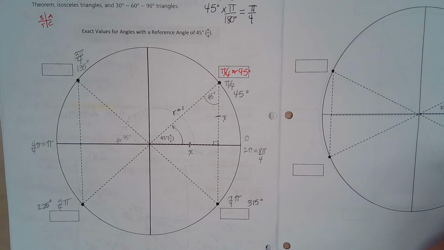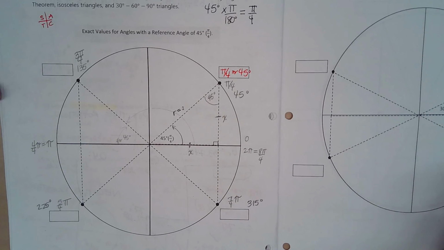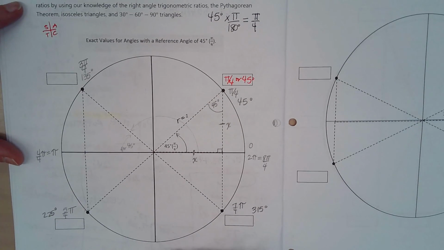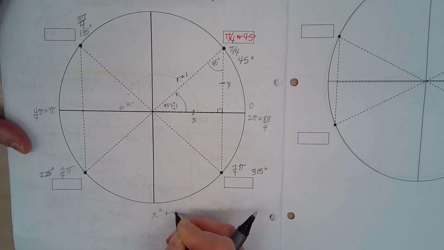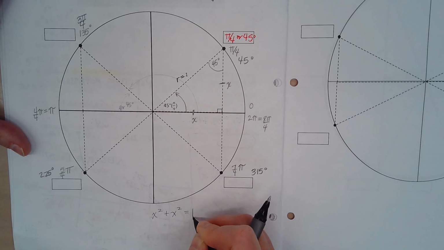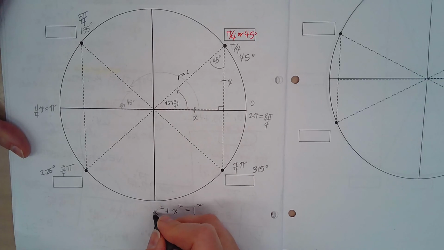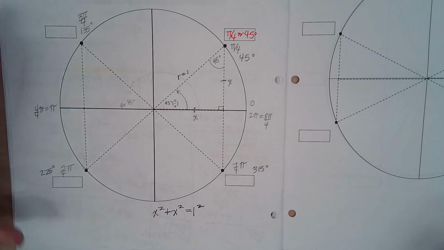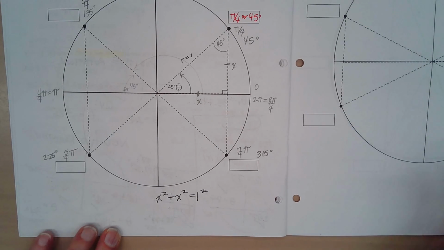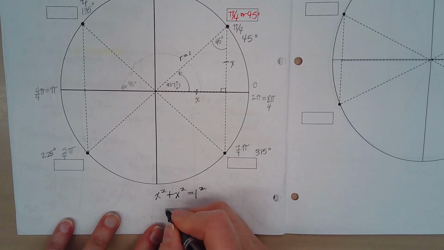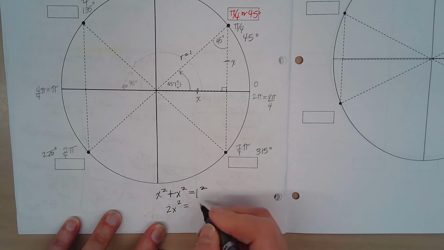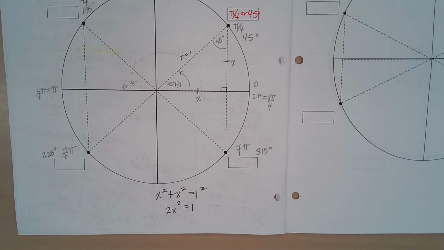length, right? And using Pythagoras, because this is a right angle triangle, I'm just going to move down here to the bottom of my page. I know that x squared plus x squared equals the hypotenuse squared. Agreed? Okay. So, x squareds, they're like terms. 1x squared plus 1x squared equals 2x squared. 2x squared will equal 1, right?